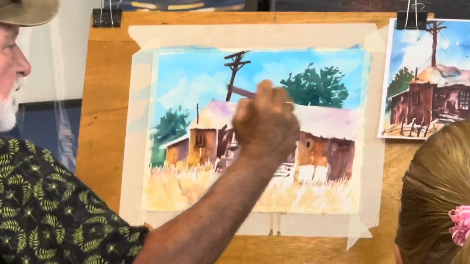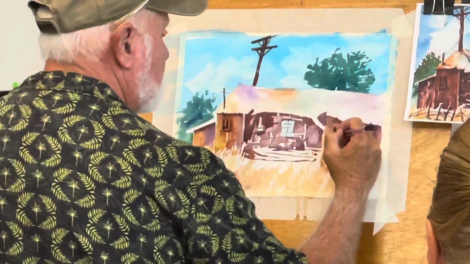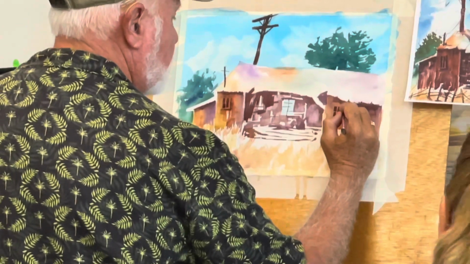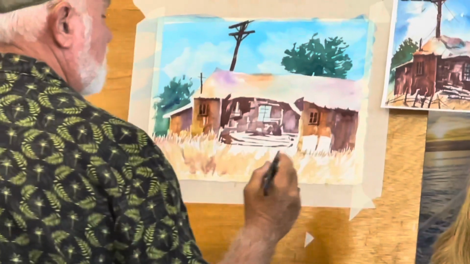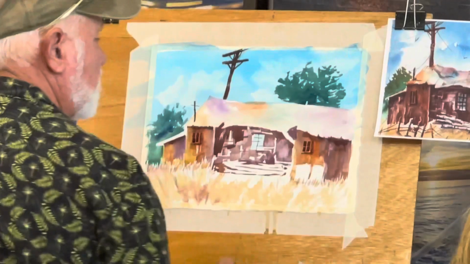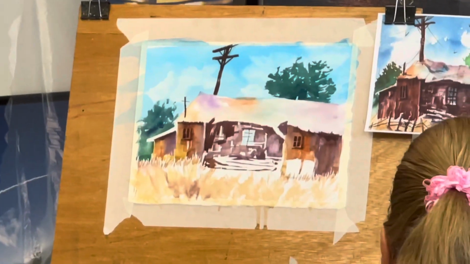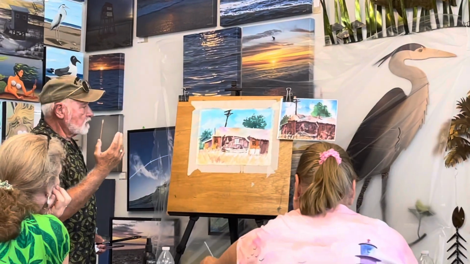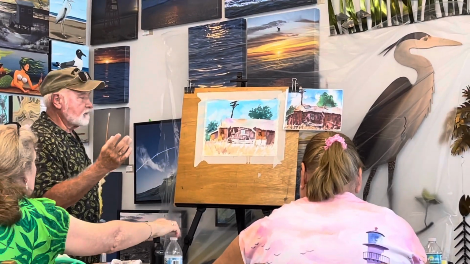just using the brush, swiping it this way. Again. Again. And then offset. This way. That way. And kind of like that. Blending that shadow takes that window frame and pulls it forward. And it was done, you know, like that.